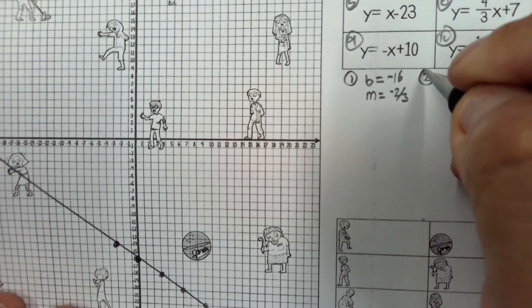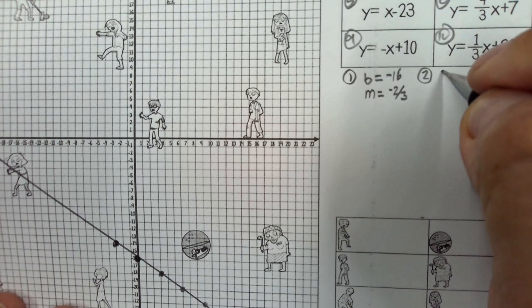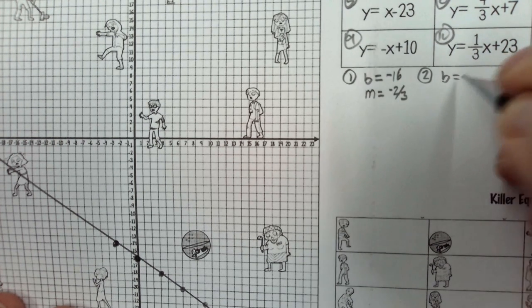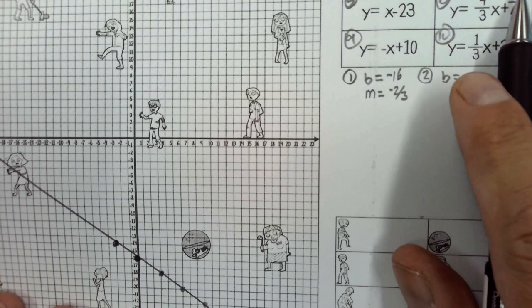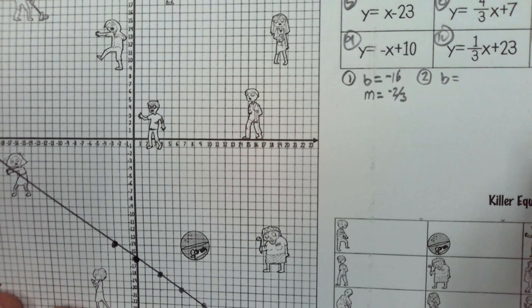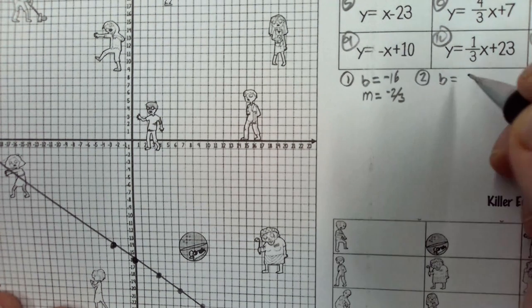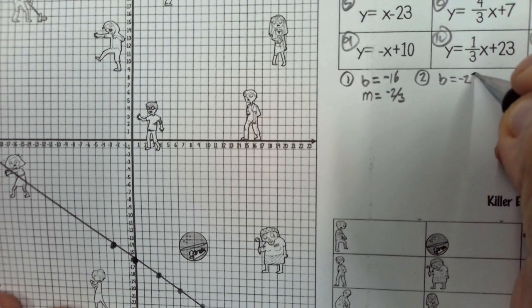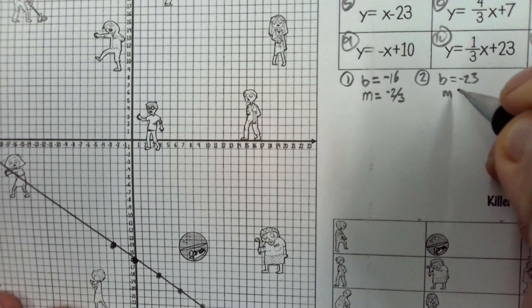Make sure you follow along. Let's start with the y-intercept. The equation is y equals negative 1/2 x minus 23. What's my y-intercept number? Negative 23. And so the slope is negative 1/2.